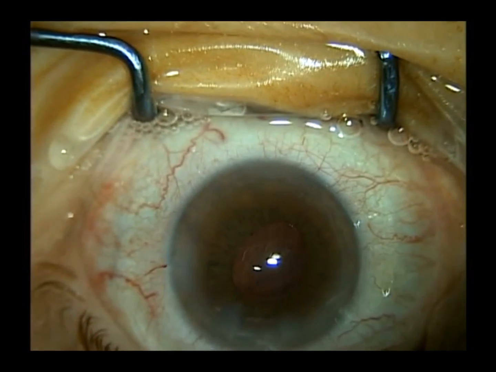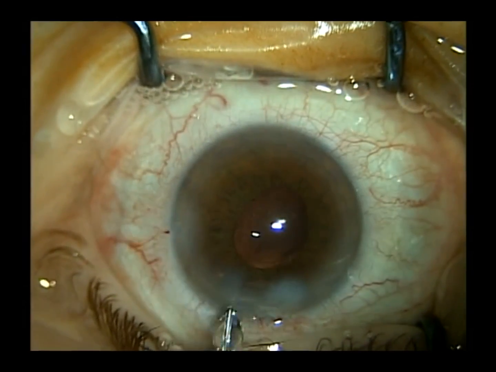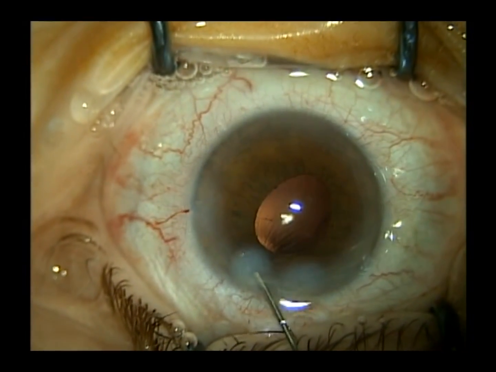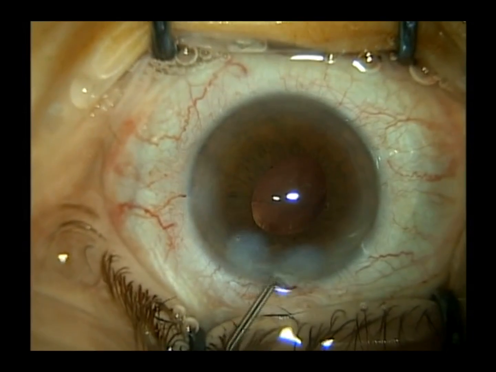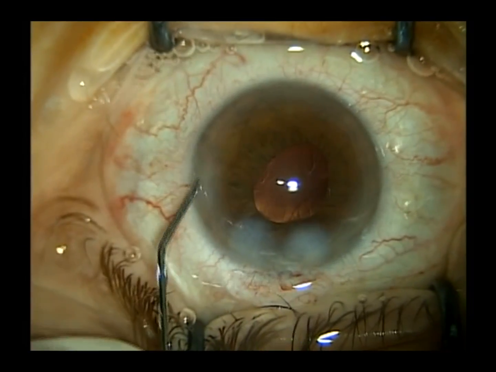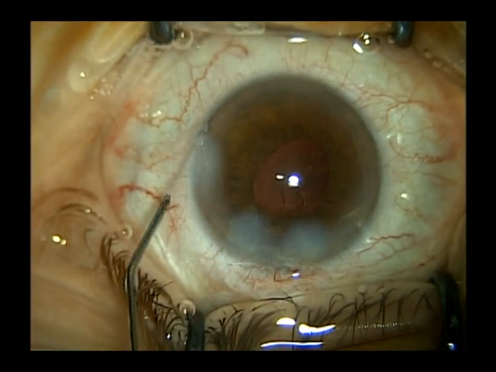We just stromal hydrate our incisions. The 2.8 millimeter incision that I made at 90 degrees usually will cause about 1 diopter flattening along that corneal meridian. That looks great.